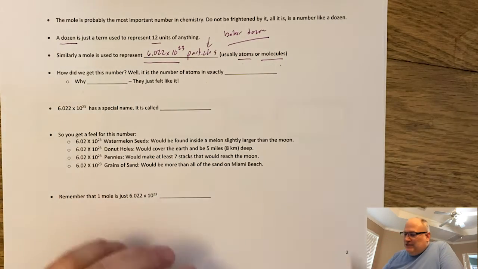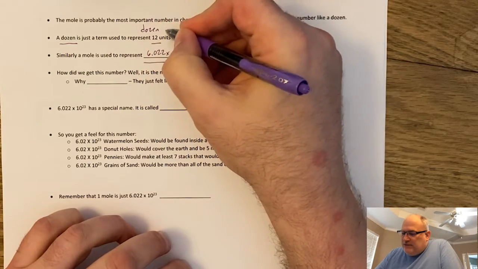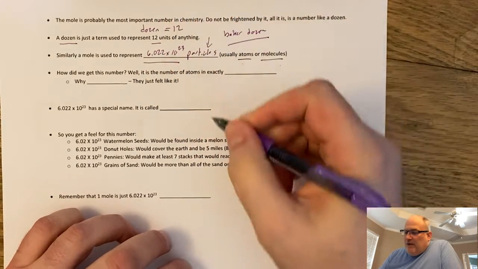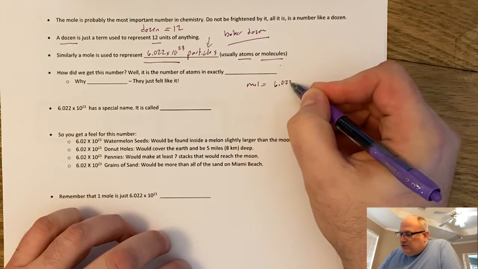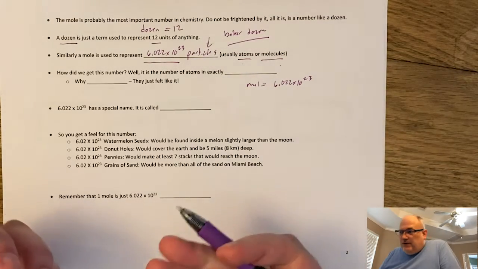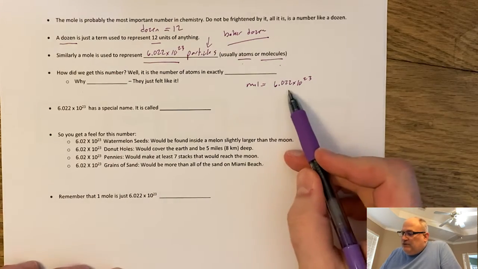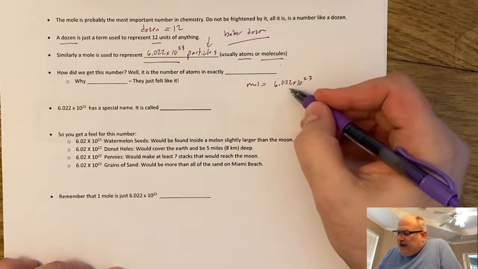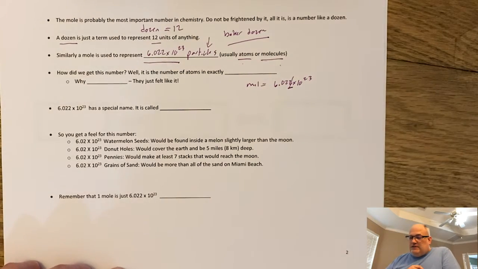But the reality is, just like a dozen is equal to 12, none of us has any issue with a dozen being equal to 12. A mole is equal to 6.022 times 10 to the 23rd. So if I said I had a mole of penguin, which seems like a lot of penguins to be quite honest, that would be 6.022 times 10 to the 23rd. Again, I've been drilled in with the 6.022. You can just write 6.02 times 10 to the 23rd.